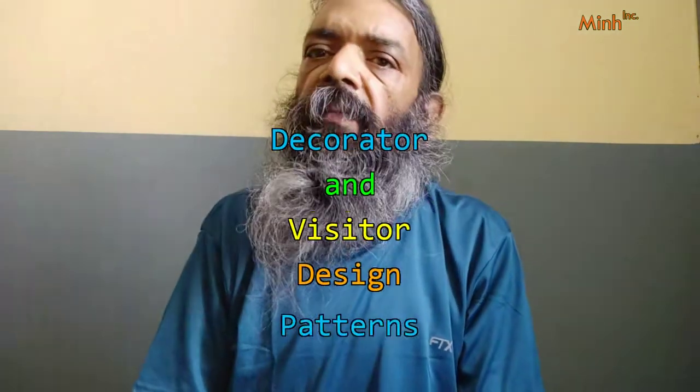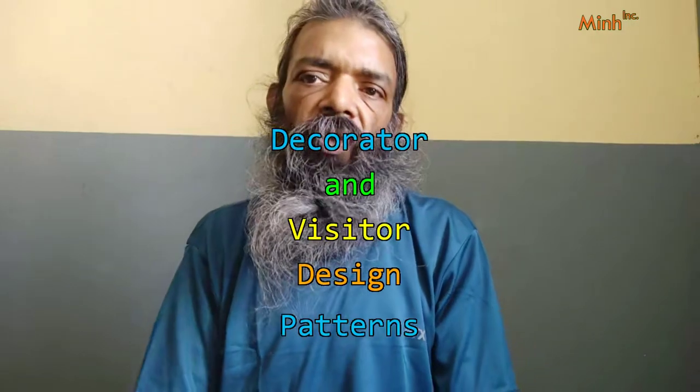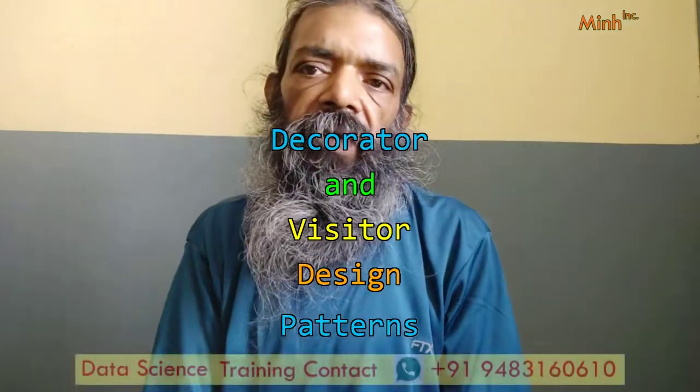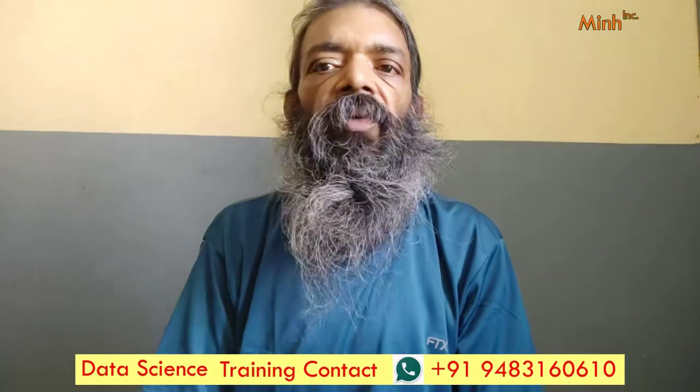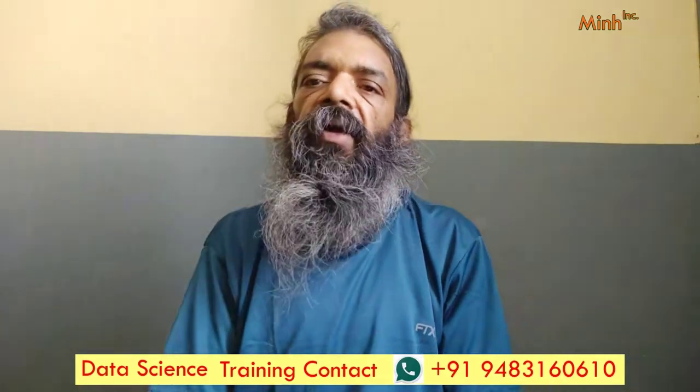We are seeing similar design patterns. The design patterns look similar, but they are different. In that series, we have the decorator design and the visitor design. Both are different, though they look similar. Decorator design pattern means there are two things generally.